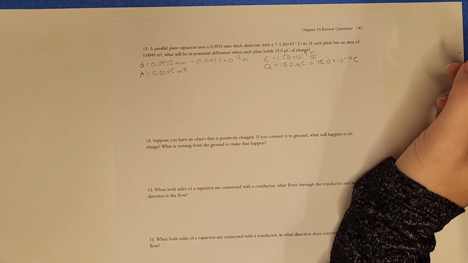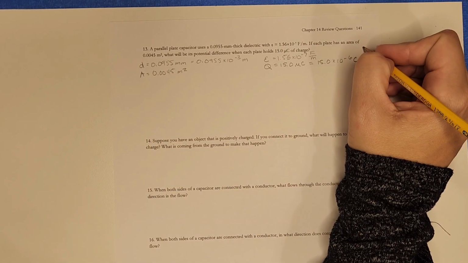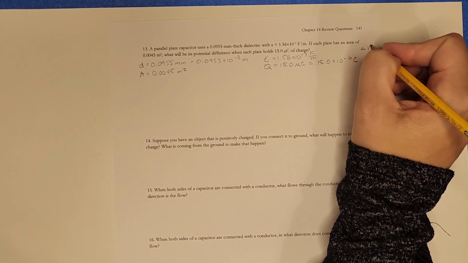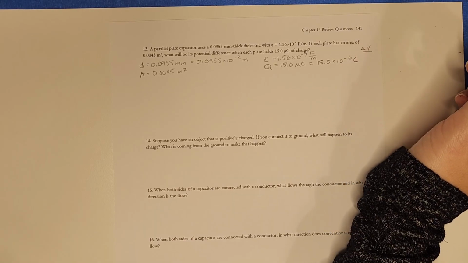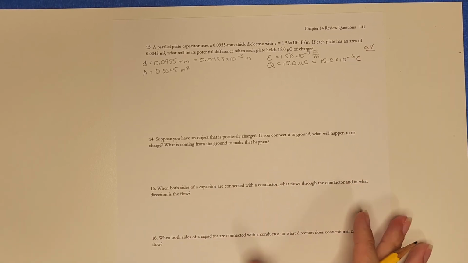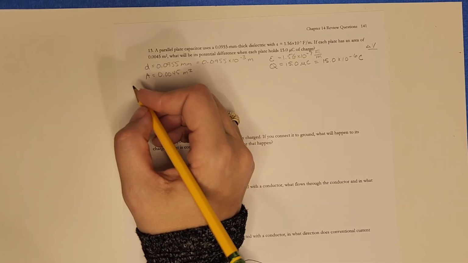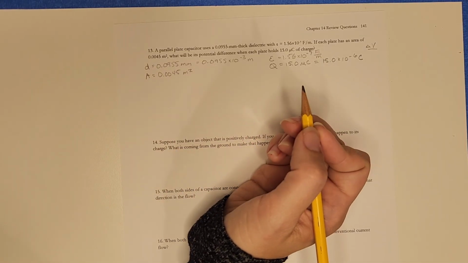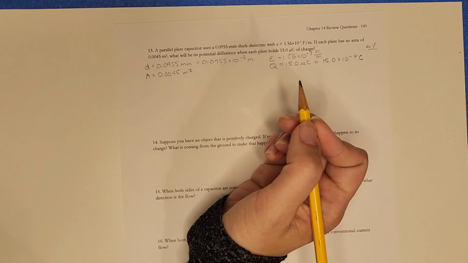So what we need is our potential difference, so our delta V, and we're going to need to start with getting our capacitance.